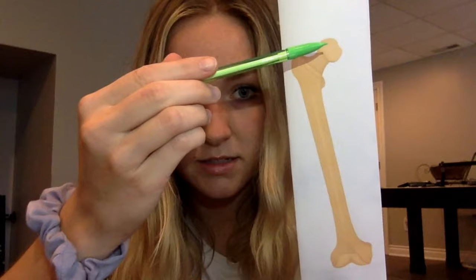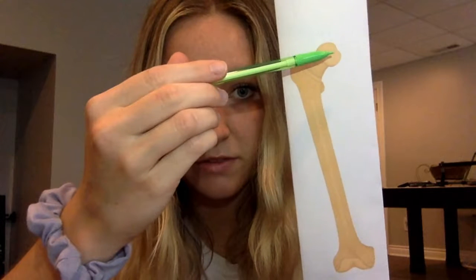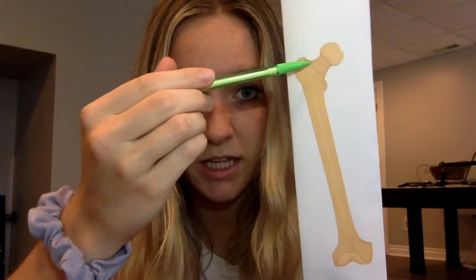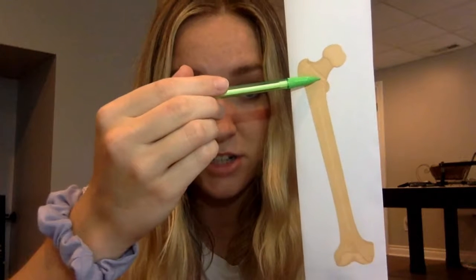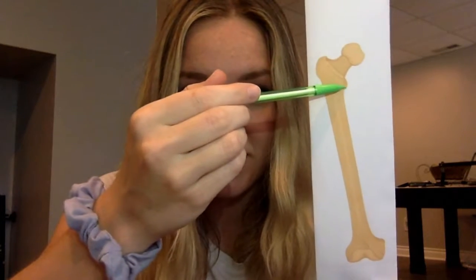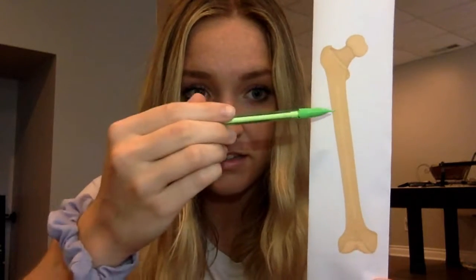This is an anterior femur. This is the head of the femur with the fovea capitis, the neck of the femur, the intertrochanteric line, the greater and lesser trochanters. This is the shaft of the femur.